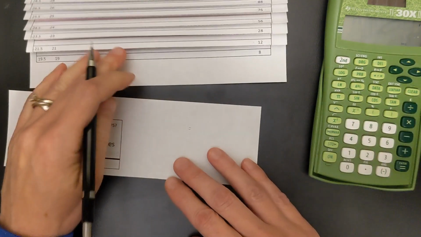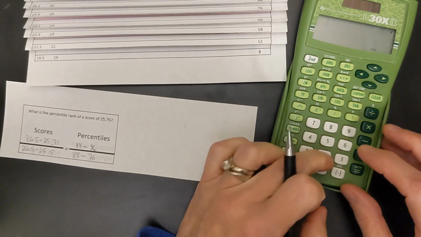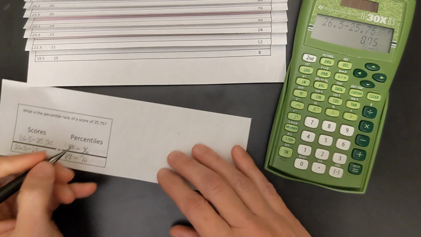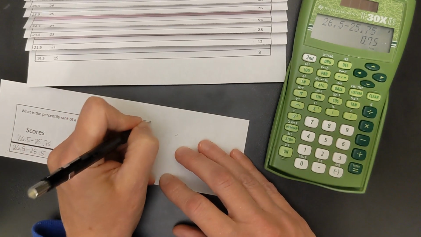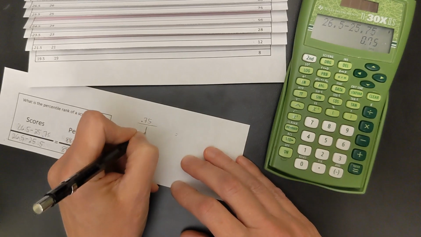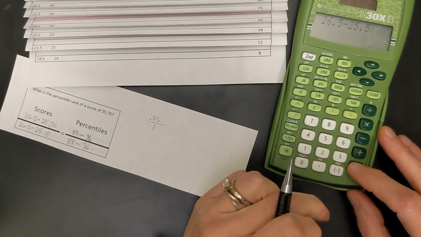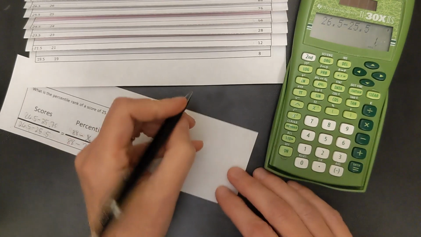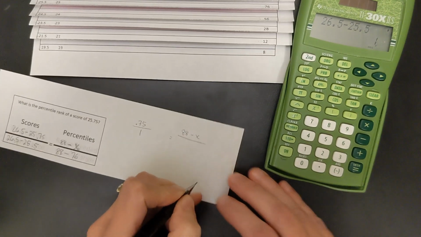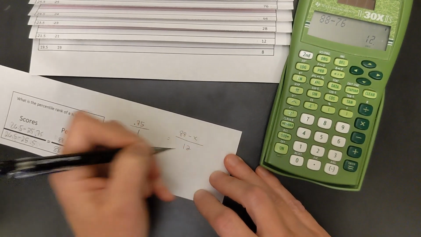All right, so let's set this up. 26.5 minus 25.75, 0.75, 26.5 minus, that's 1. I'm telling you guys, I've burned myself many times late at night trying to do very simple arithmetic in my head. So I just always do this.